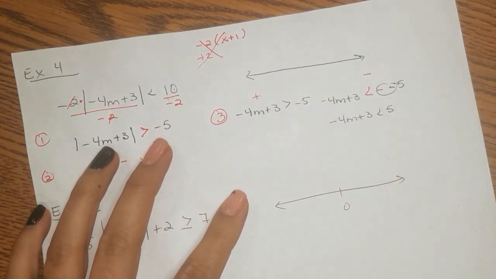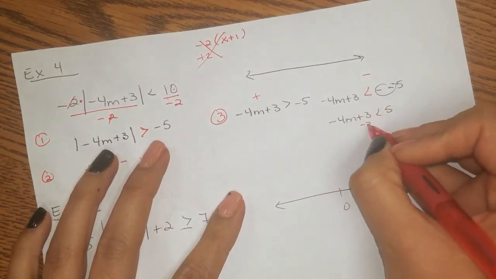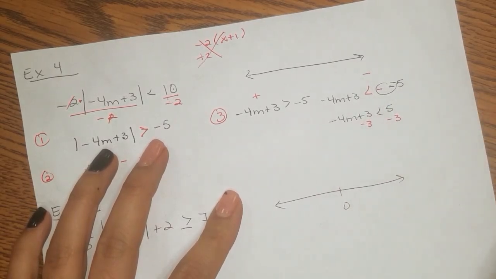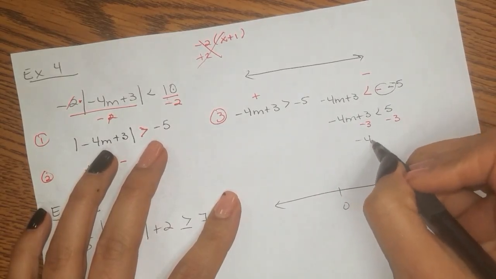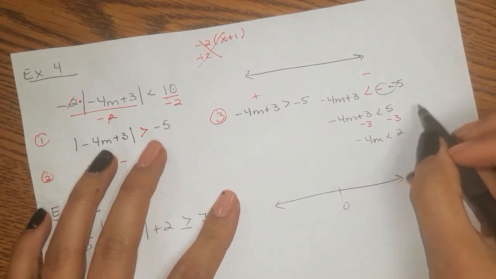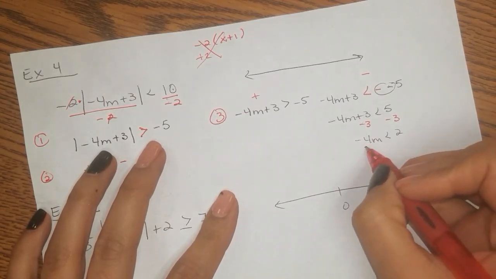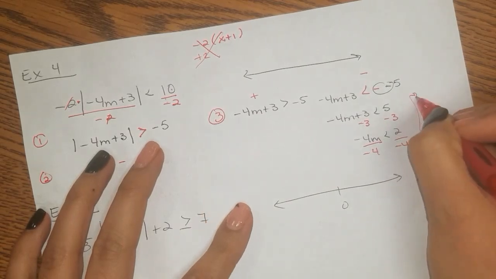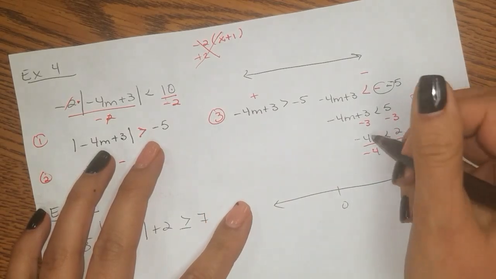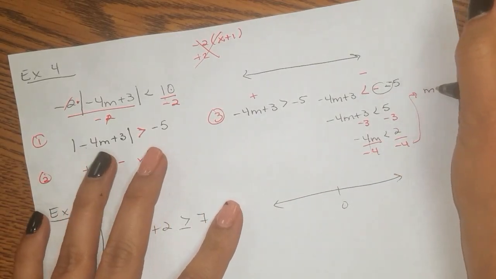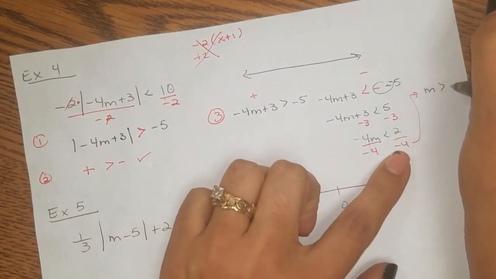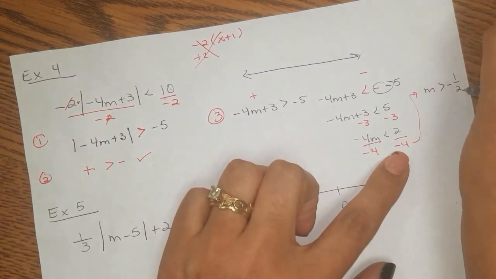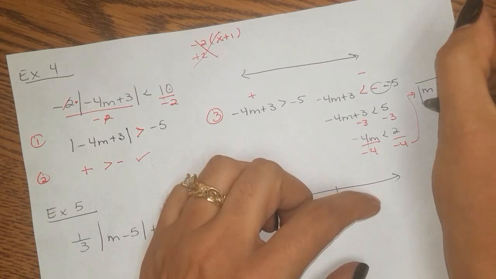+5. And now you can just solve it. -3 minus 3. -4m is less than 2. We're dividing by a negative here. So your inequality sign is going to change. That's going to go to 1. M is now greater than -1/2. Okay, so that's one solution.